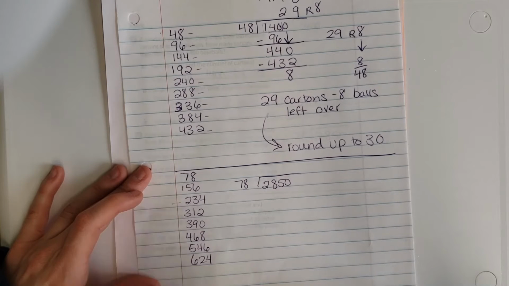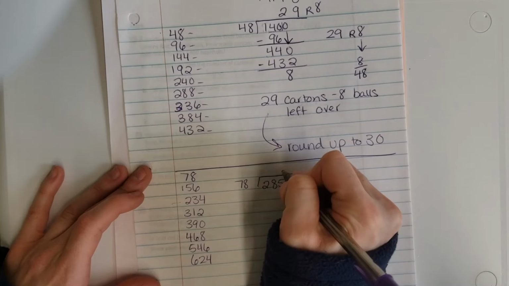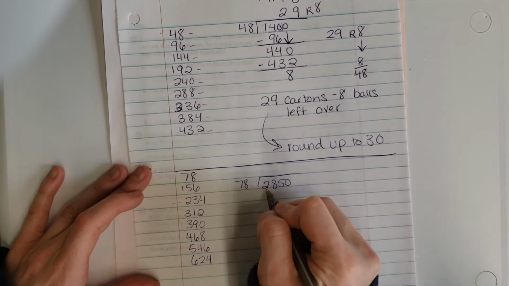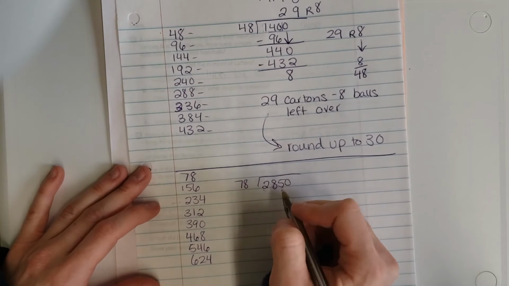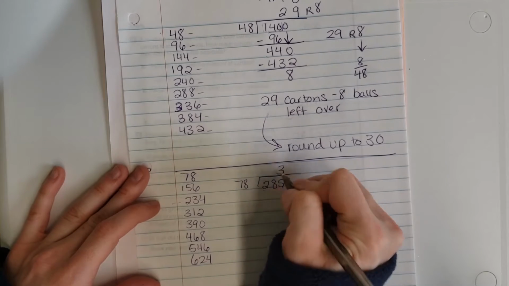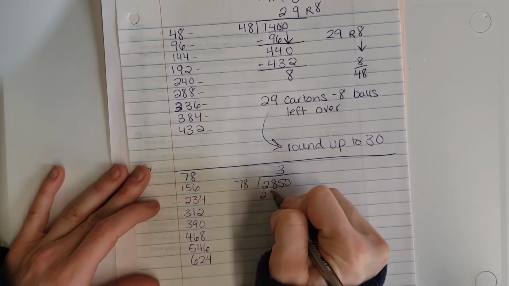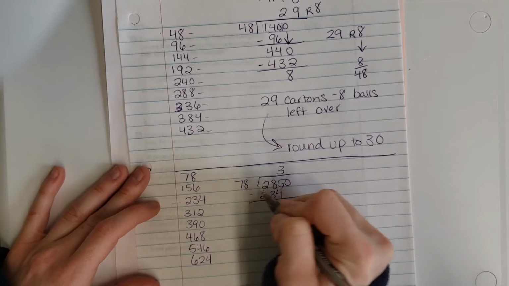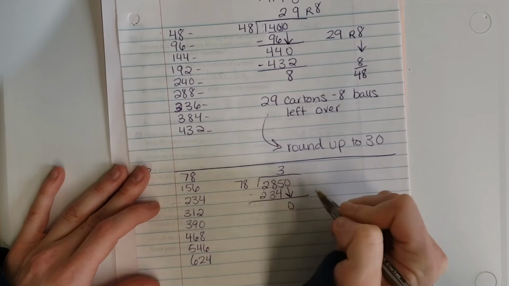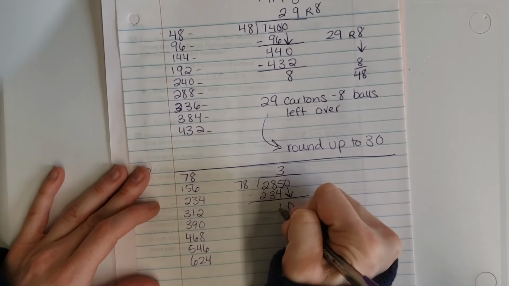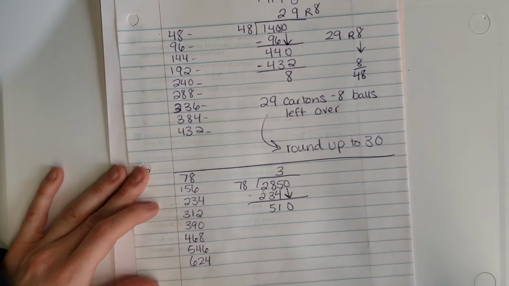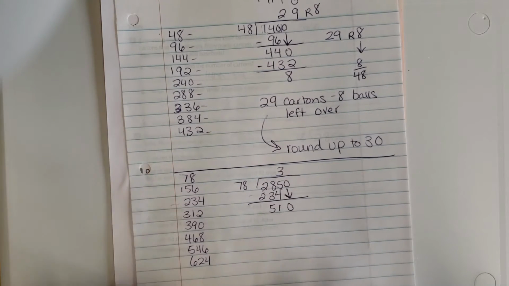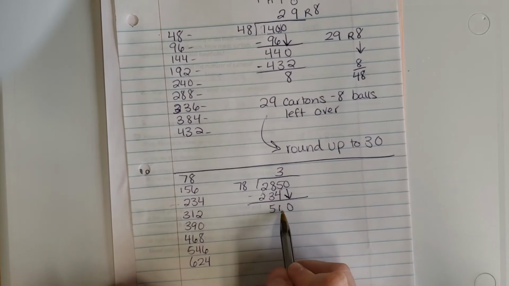Now that 3 is going to end up going in my tens place, because this is 285 tens, because 5 is in the tens place. So if 78 times 3 is 234, I go ahead and subtract that and bring down my 0. 5 minus 4 is 1. 8 minus 3 is 5. 2 minus 2 is 0. So now we're working with the number 510.